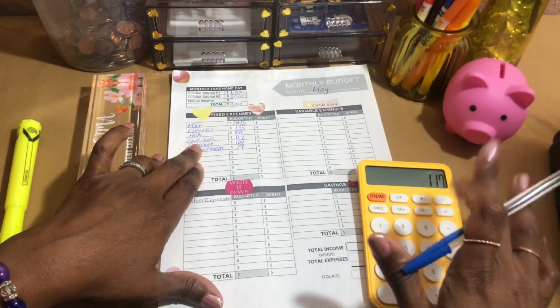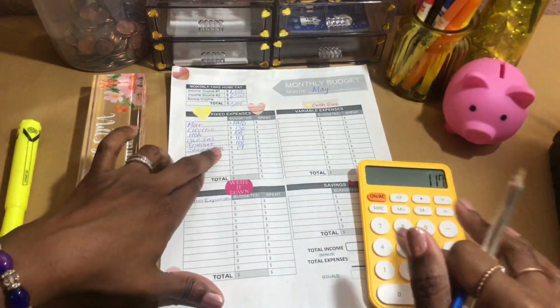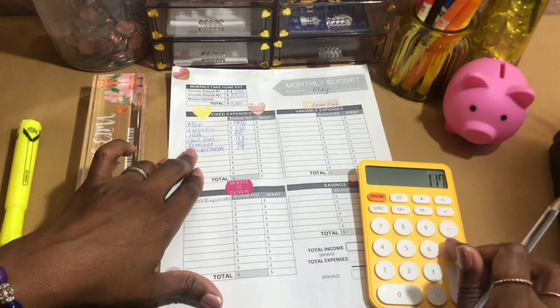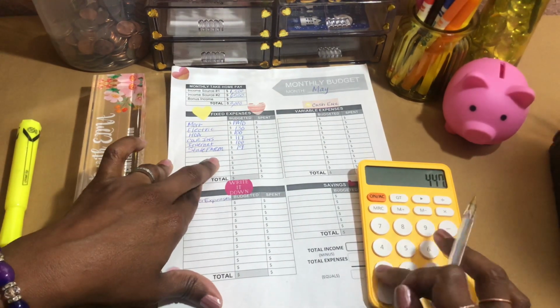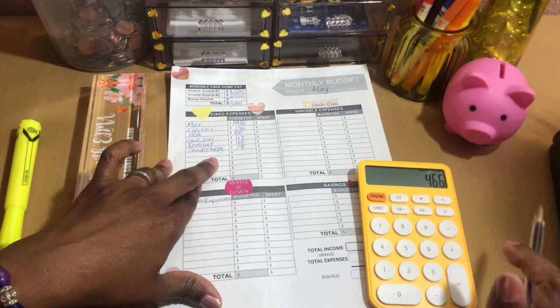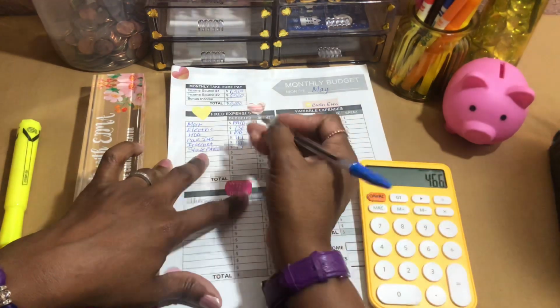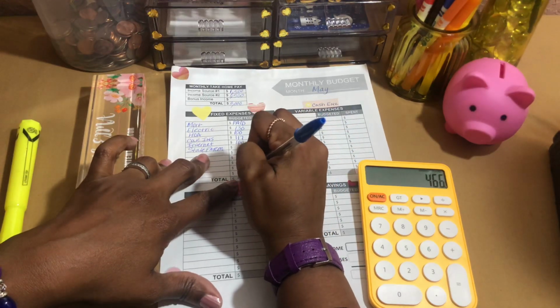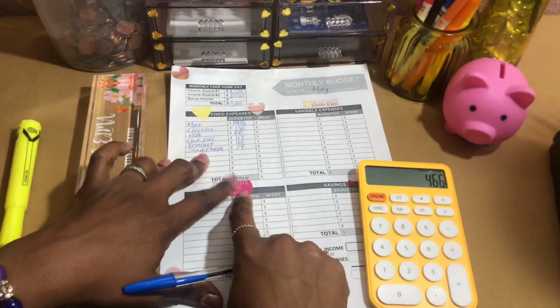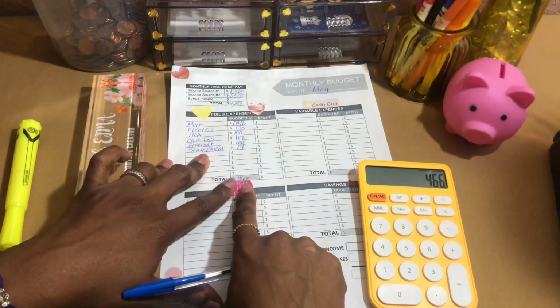Not the 117, but the 234, right? And so 117 is my amount. And $100 for the internet, and $19 for my State Farm. Okay, that gives me a total of $466 for my fixed expenses for the month.